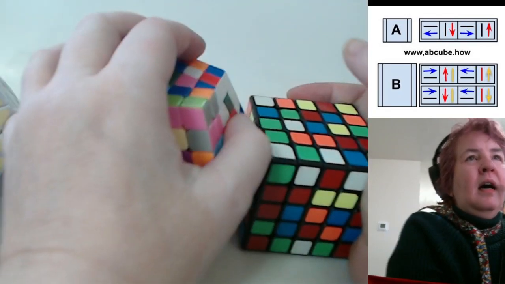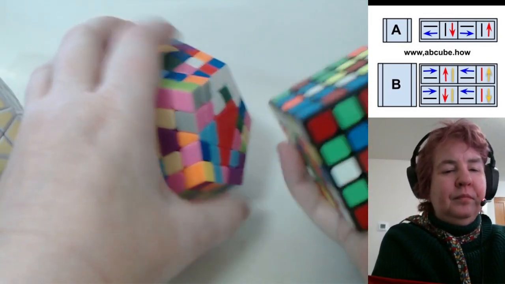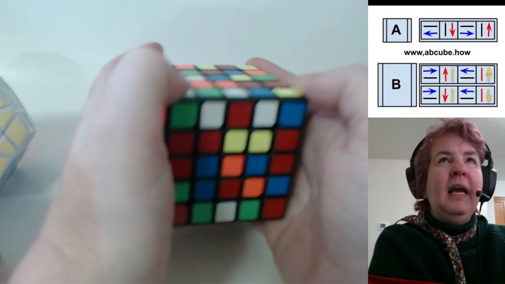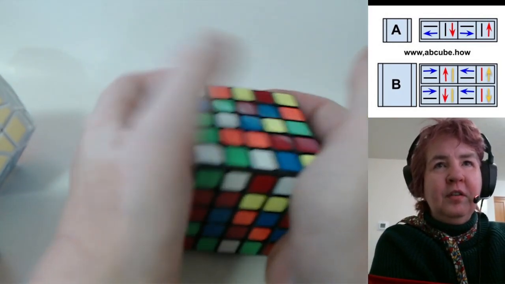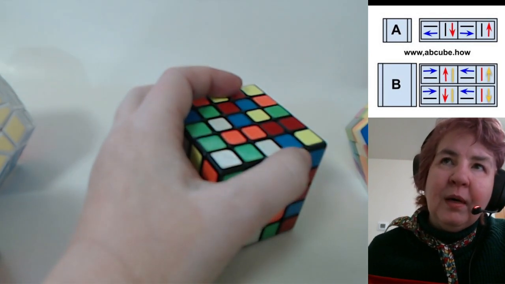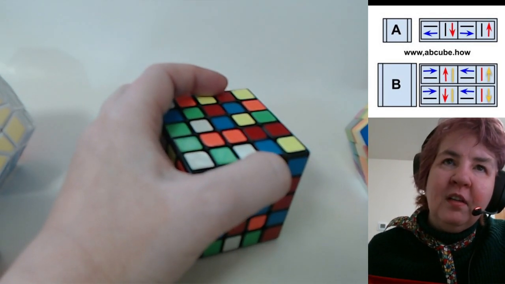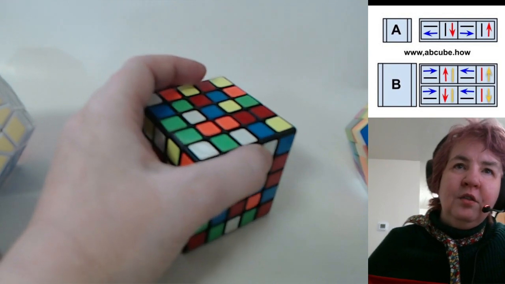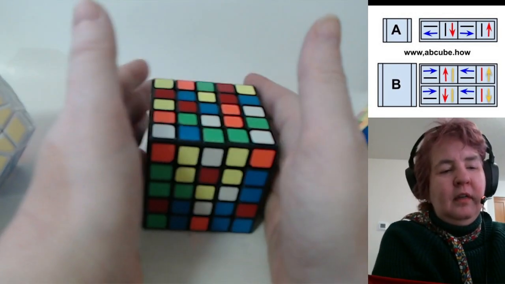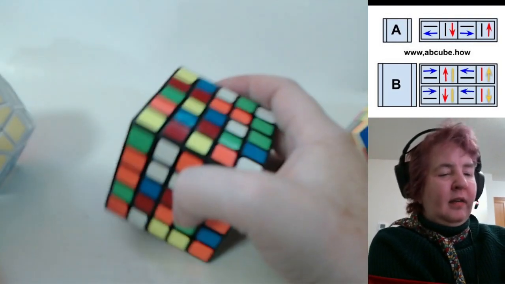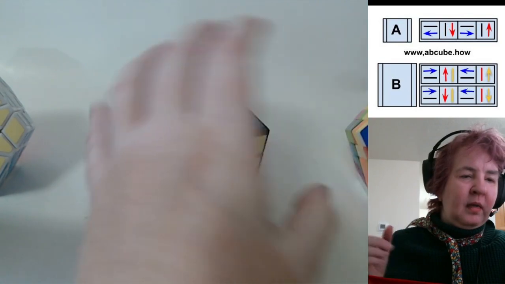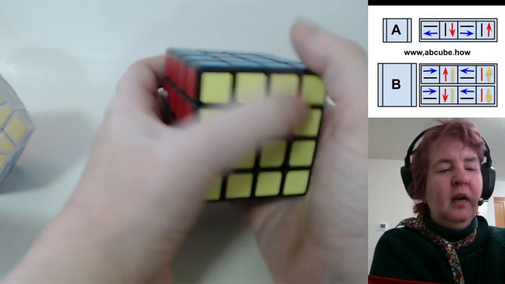All right. So for Formula A, I start with my corners. Does anyone have any questions for me or preferences before I start? Okay. All right. I showed what the formulas do on the minxes. Now let's show what the formulas do on here.